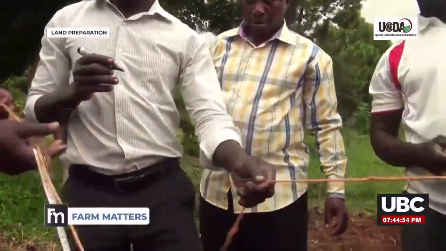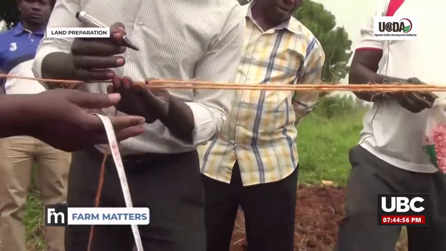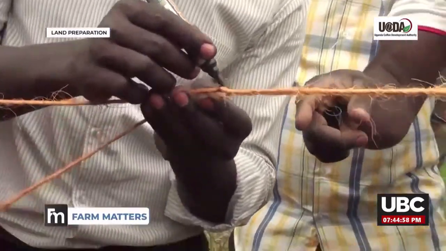You go to another one. Just go stretch it like that. Do it like this. No, just stretch your head. Wait a moment. Do it like this.